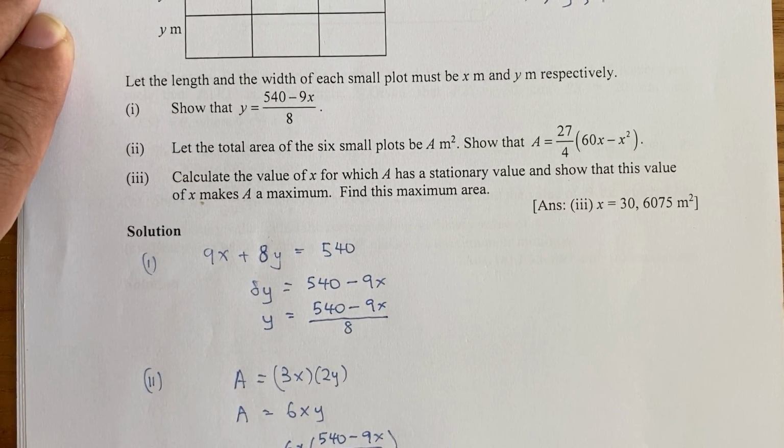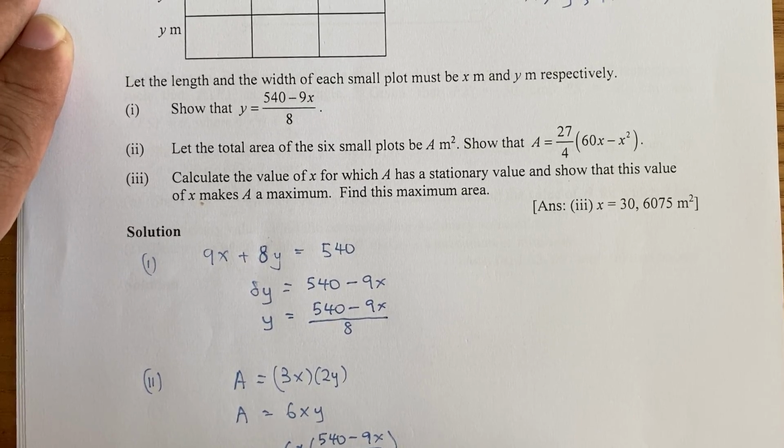So 27x over 4, and then times 60 minus x.